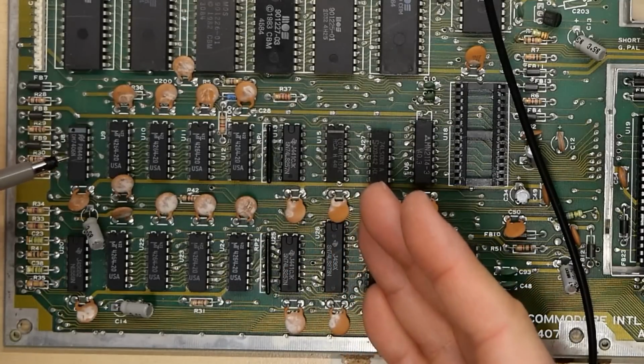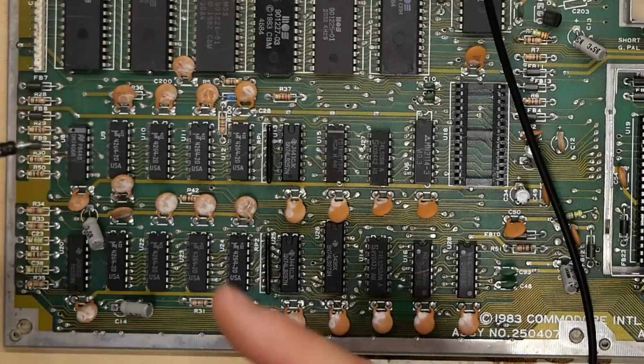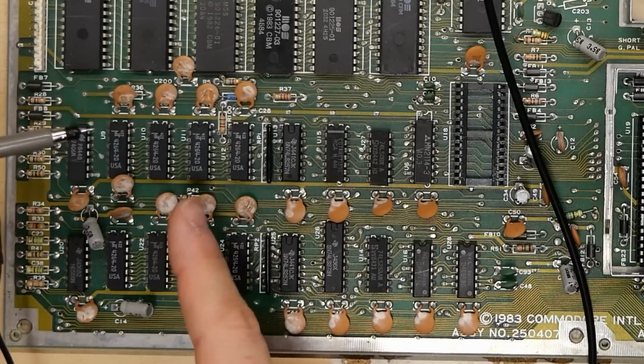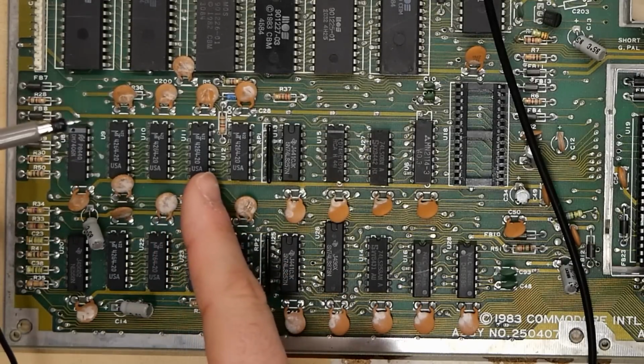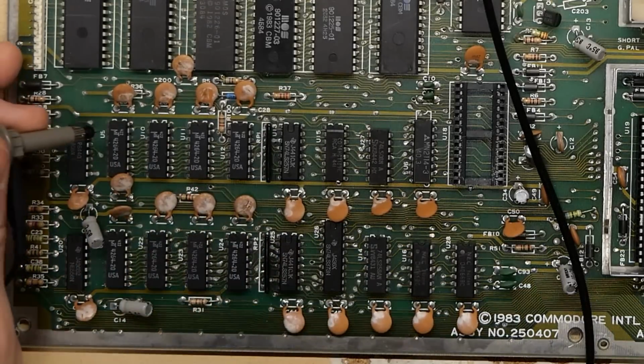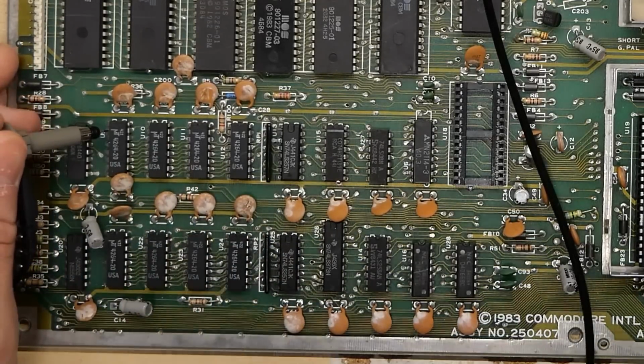So with the machine powered on, I'm going to take my oscilloscope probe and check pin 2 on all of the RAM chips. And the RAM chips here are empty. Very bad sign. I'm pretty sure one or more of these is going to be bad. So let's go through all of these.